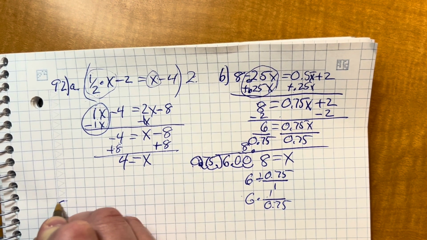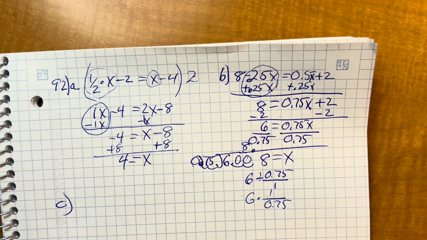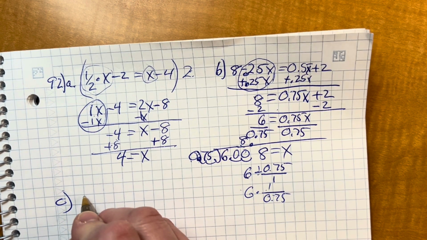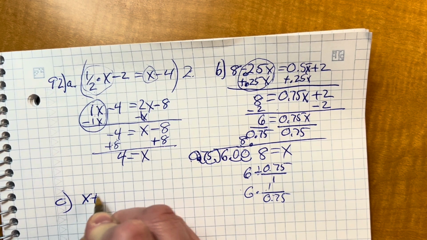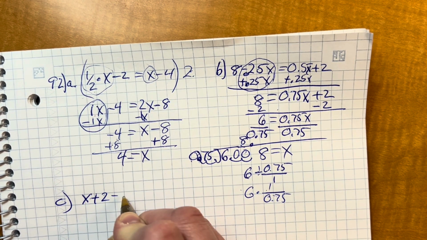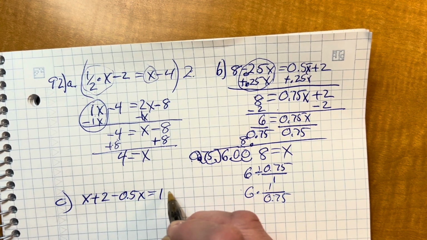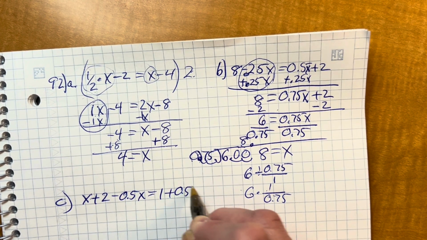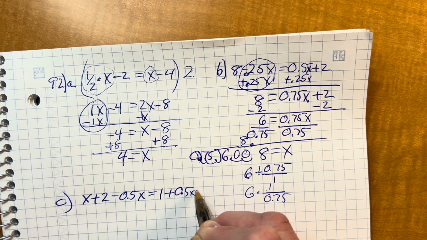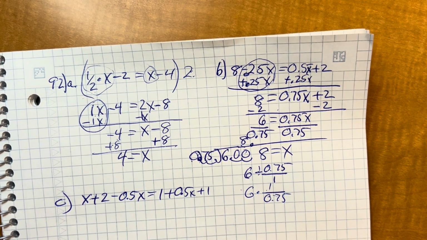Let's move on to letter C. Let me get to the right page on my computer. Letter C. We have x plus 2 minus 0.5x equals 1 plus 0.5x plus 1.